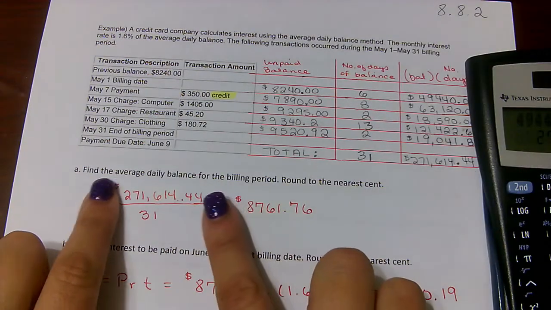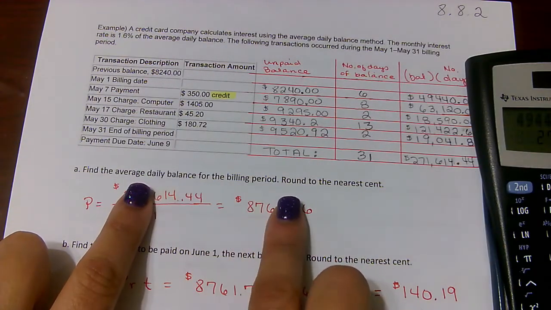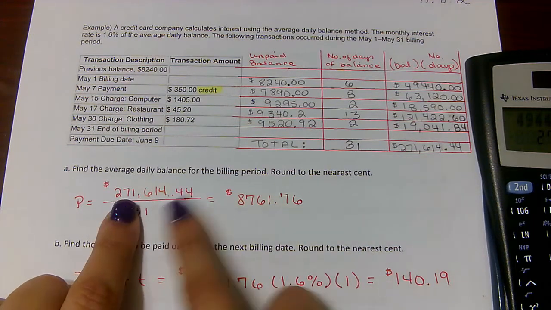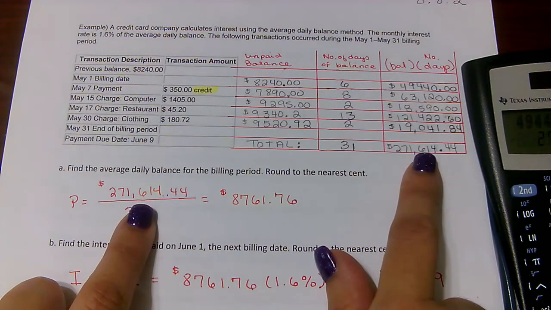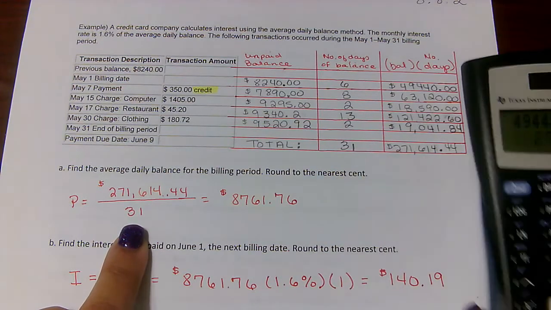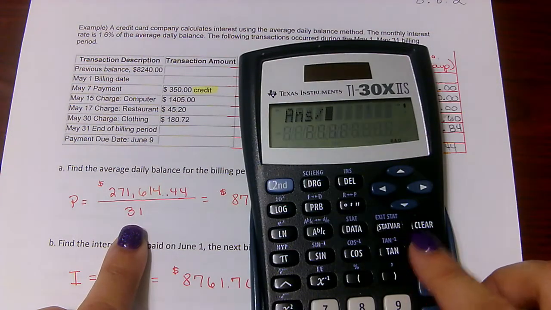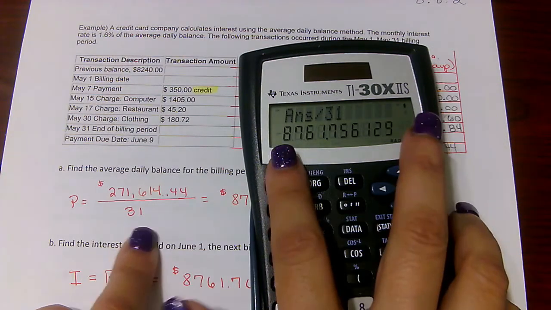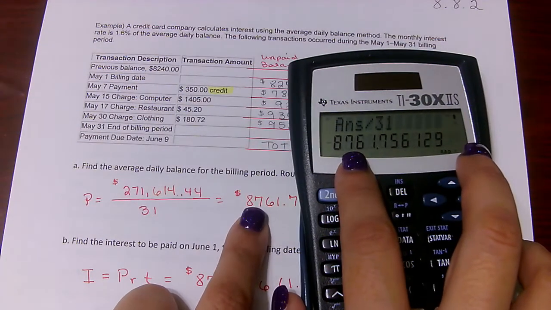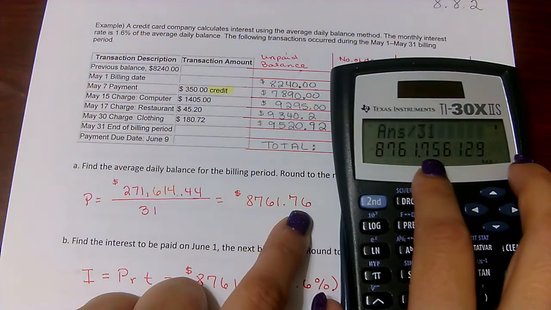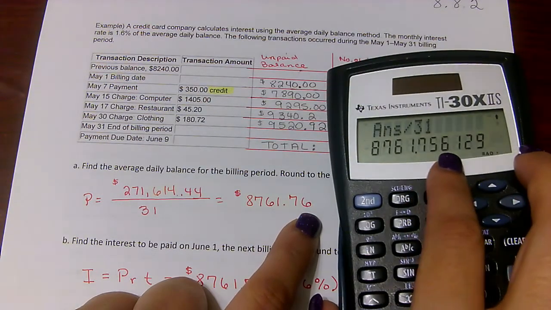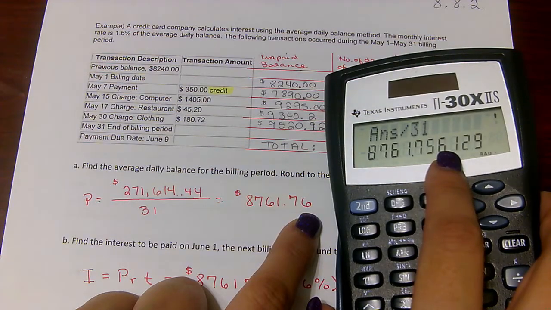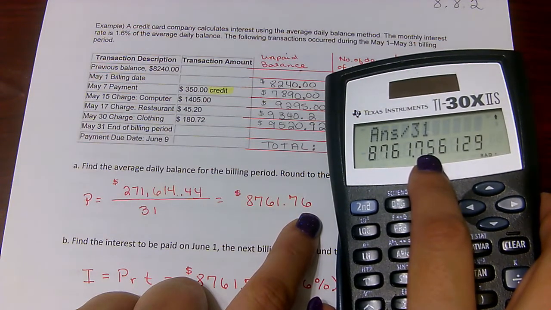The first problem says find the average daily balance for the billing period. We always round to the nearest cent. So what we're going to do is take that last column and divide it by 31 days. Here we get $8,761.76. Because the digit in the thousandths place is 5 or more, we're going to round the 5 up to a 6.